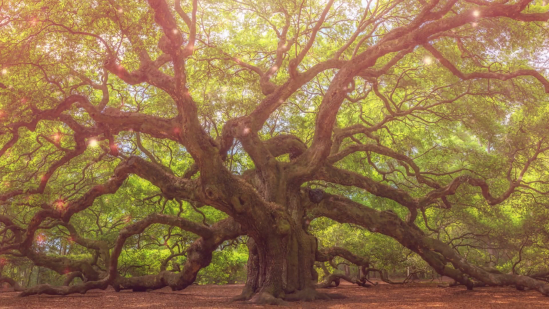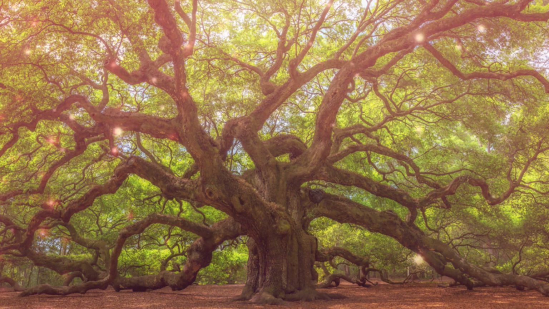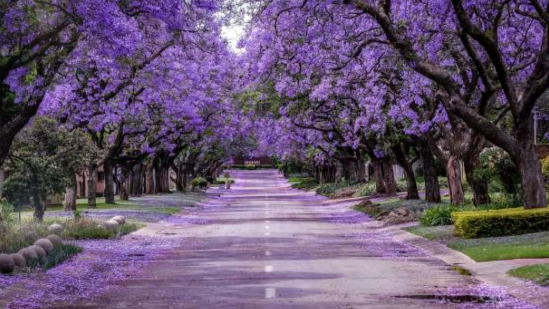Trees also affect wind at the landscape scale. Large forested areas slow prevailing winds. This reduces moisture loss from soil and plants. Reduced wind erosion preserves topsoil. Fine particles remain in place. Fertility is maintained. At forest edges, transitions occur. Wind patterns change. Temperature gradients shift. These edge zones are dynamic. Trees adapt their growth accordingly.